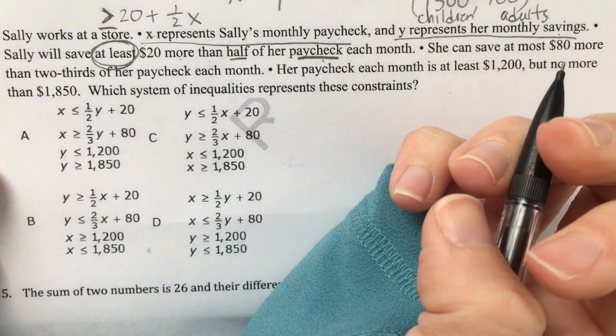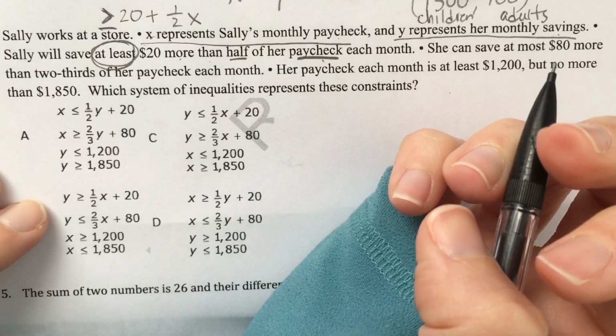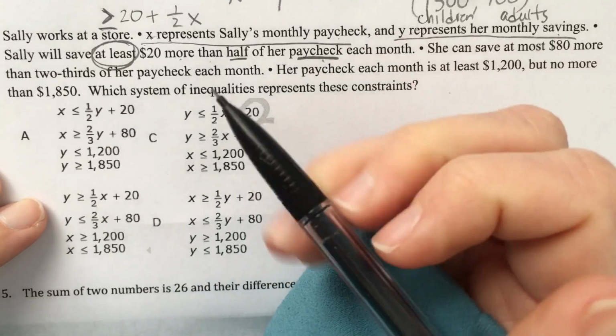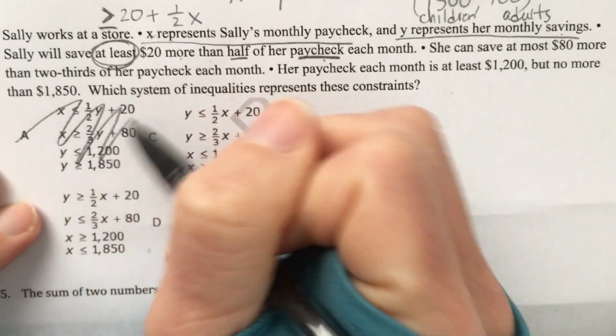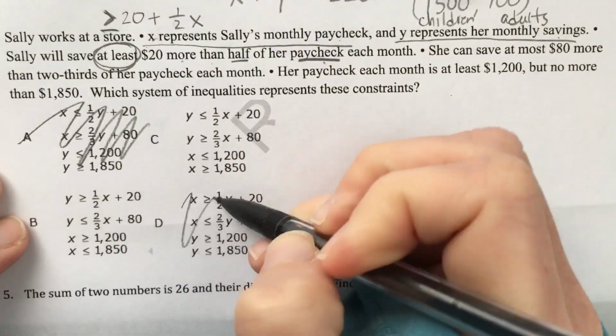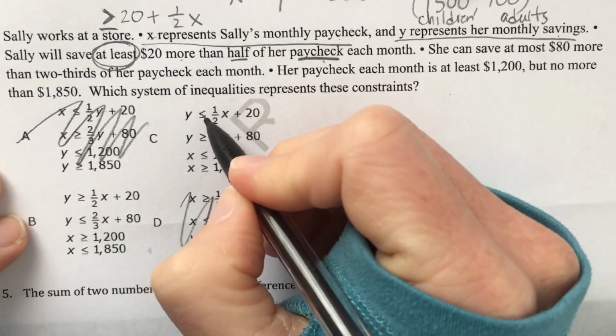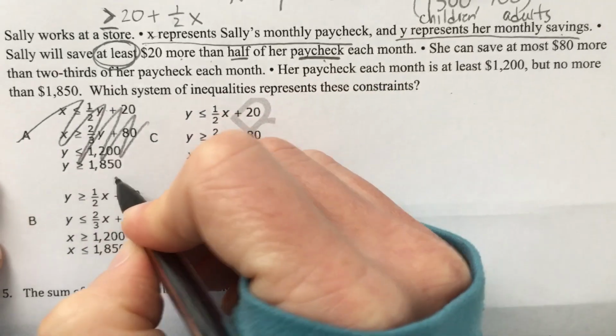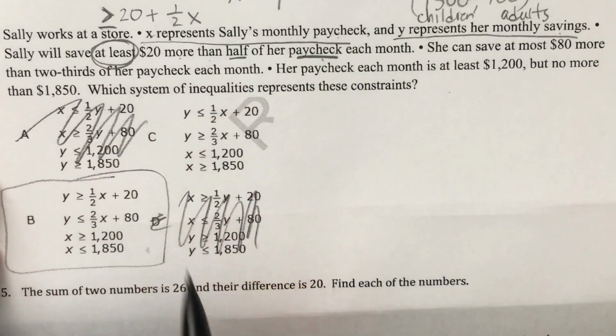So if you look at your answer choices, it's got to be 1/2 X. So it's not that one, and it's not D. Okay. And it's got to have a greater than. So that makes it B.